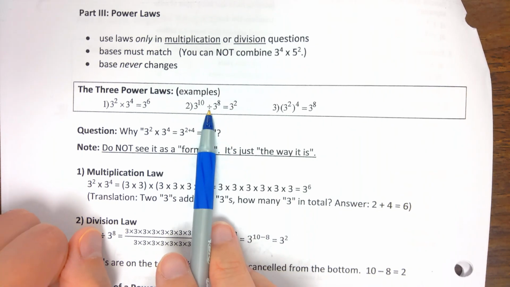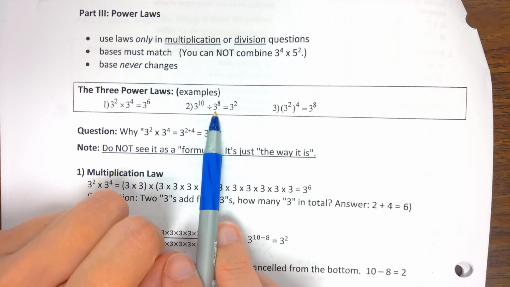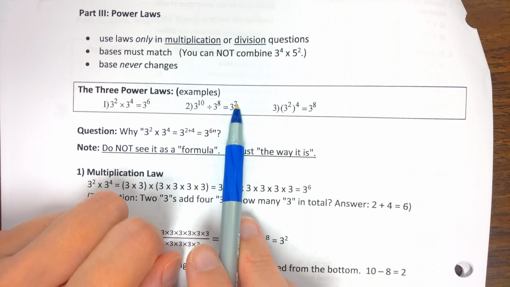The second one is the dividing. All right, so when you have 3 to the 10 divided by 3 to the 8, how do I get 3 to the 2?